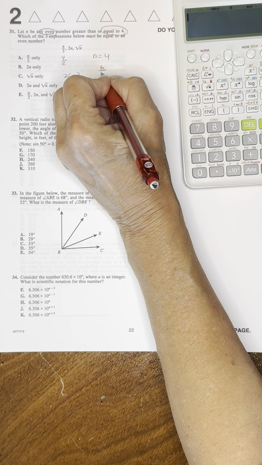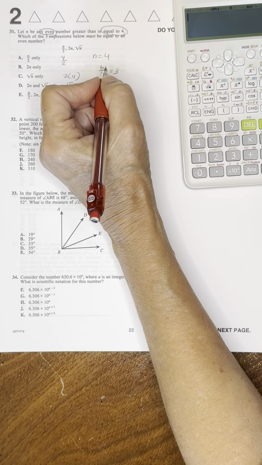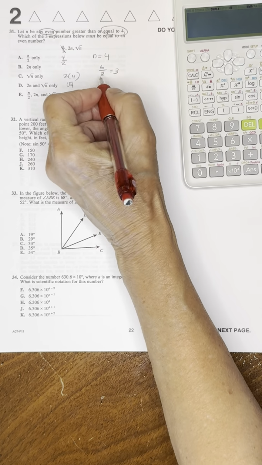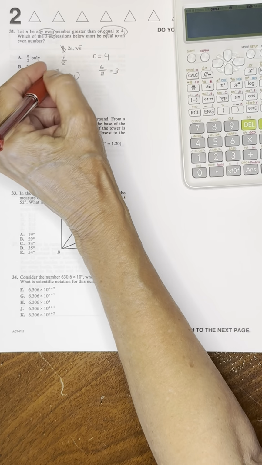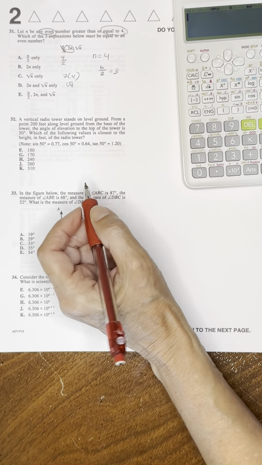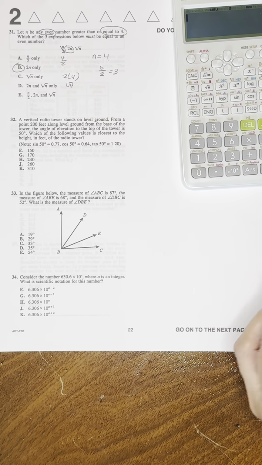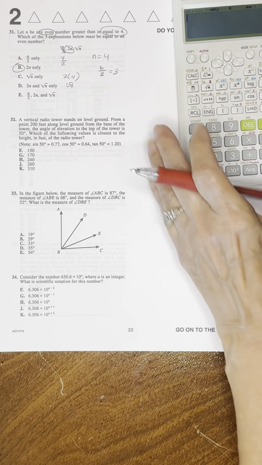6 over 2 is 3. It's not always going to be even. 2 times 6, 2 times any even number, it's always going to be this one. 2n. Makes sense, because 2 times any number is always going to give you an even number. All right, 32.